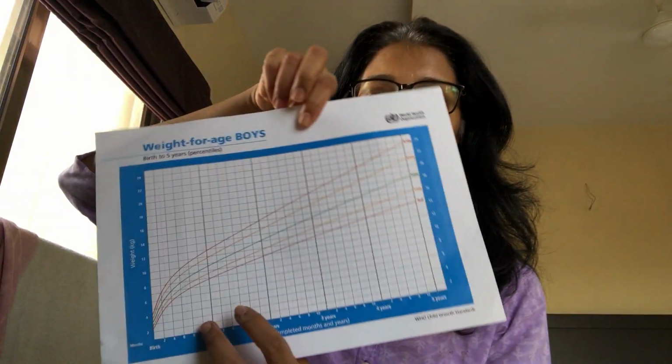Good evening. I'm Dr. Rupal and I'm a pediatrician, and today I'm going to talk about growth monitoring in breastfed babies. Generally, as a pediatrician, when the child comes to our clinic, we monitor their growth using the WHO growth chart. Now, the WHO growth chart looks like this.